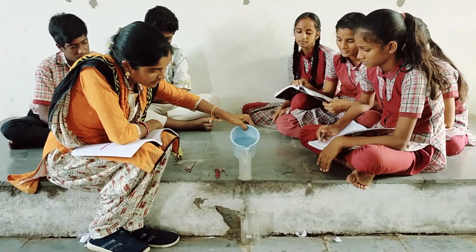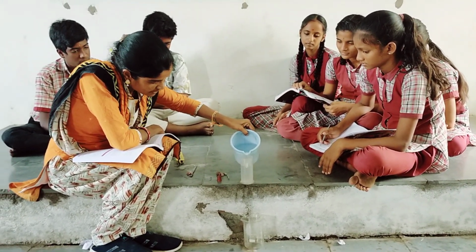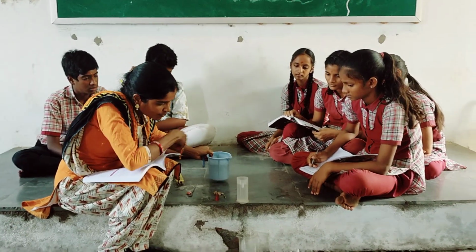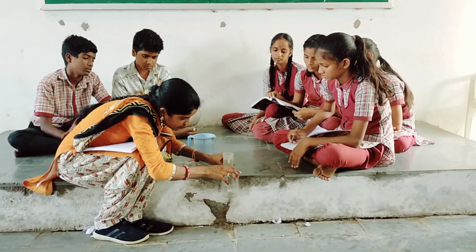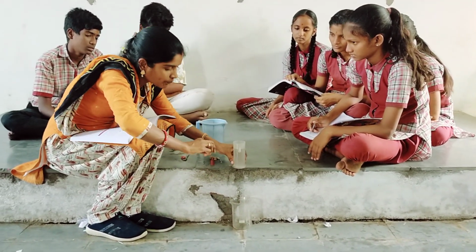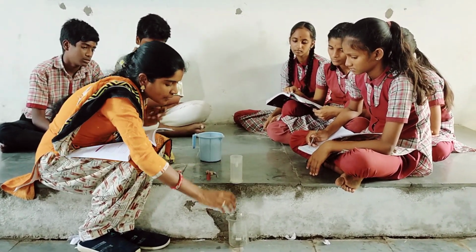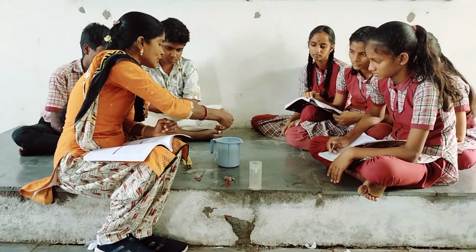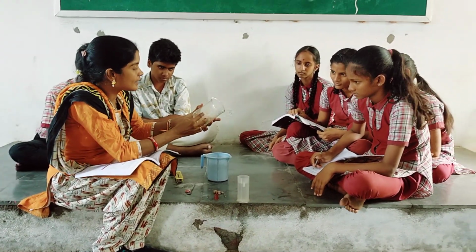First, pour some water in this overflow jar up to this point only. Okay. This is the overflow jar filled with water. Now this is a measuring cylinder.